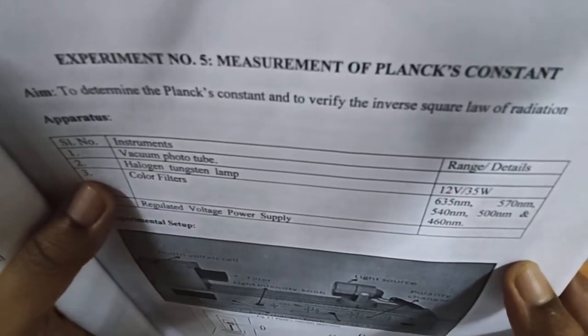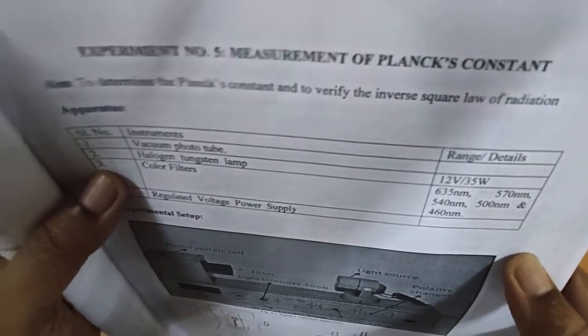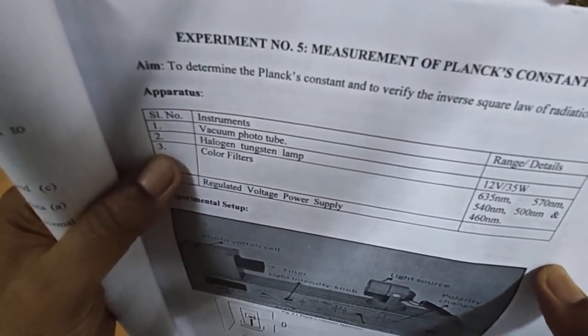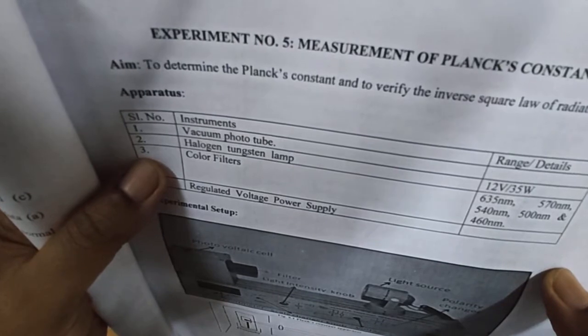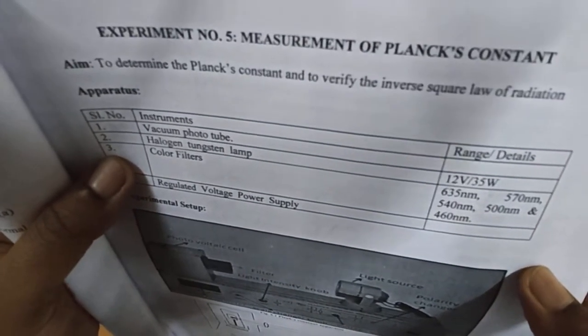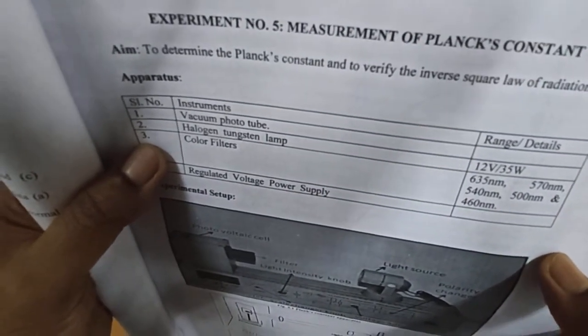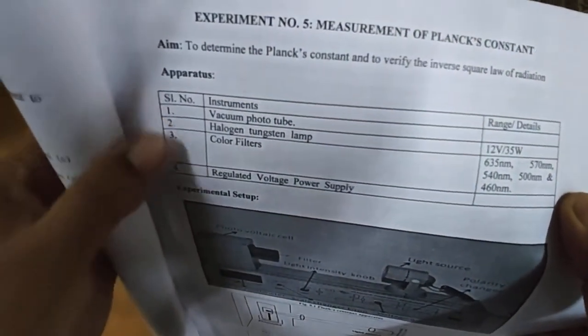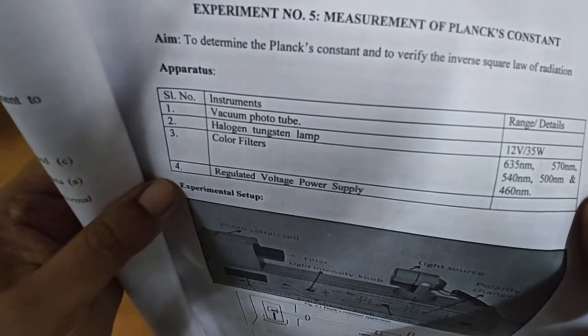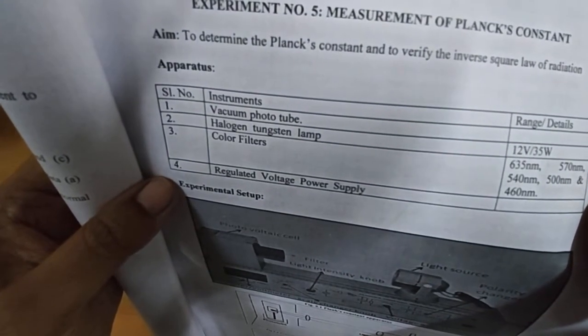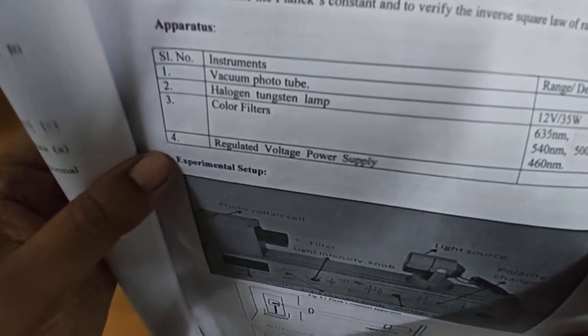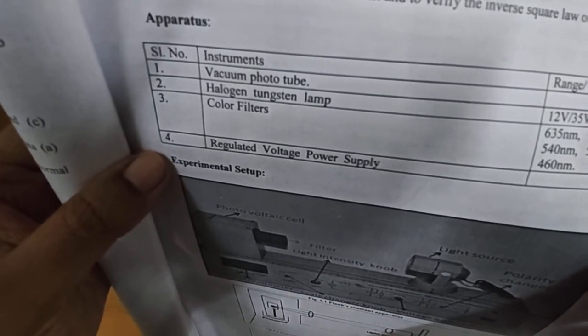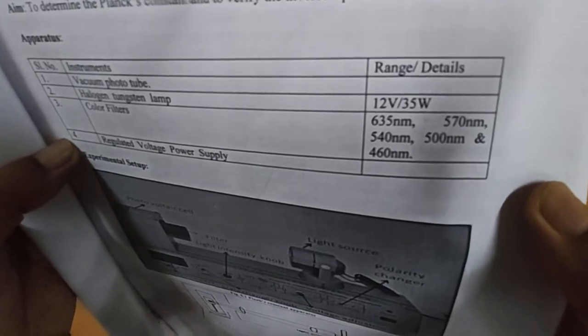This is the experiment for the measurement of Planck's constant. The aim of this experiment is to determine Planck's constant and to verify the inverse square law of radiation. So in this experiment, from our manual, we can see the apparatus required is the vacuum phototube, halogen tungsten lamp, color filters, regulated voltage power supply. So these are the specification, range detail and all.